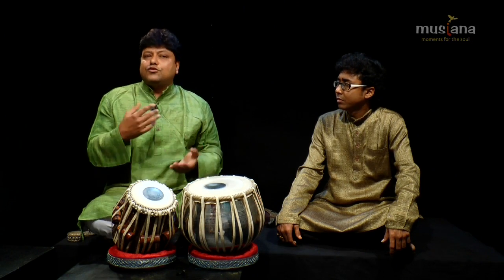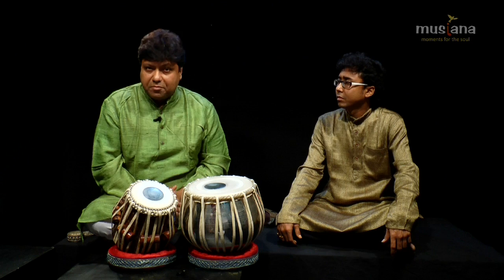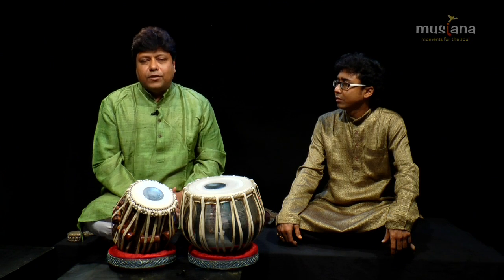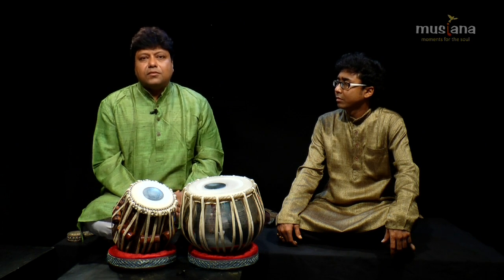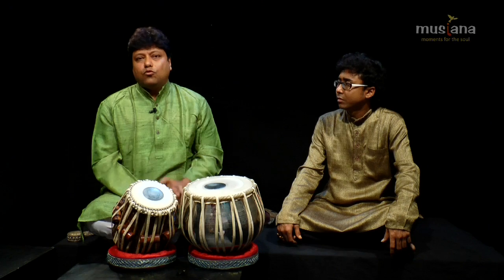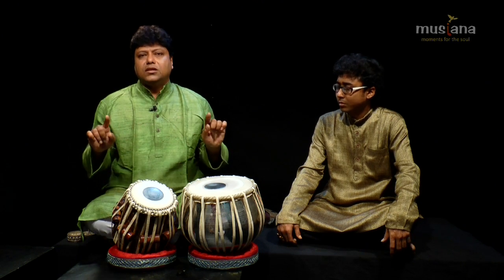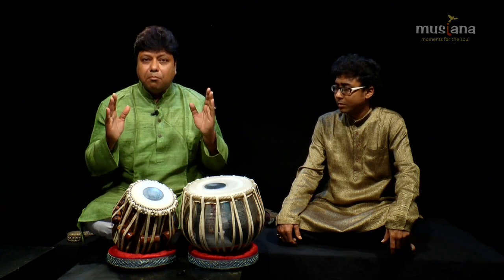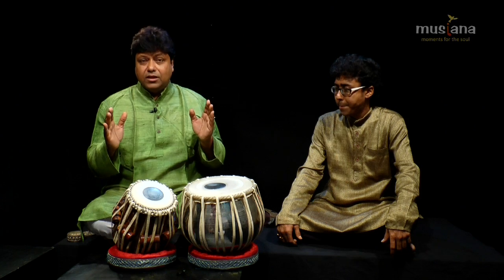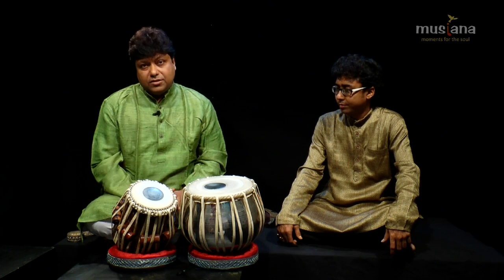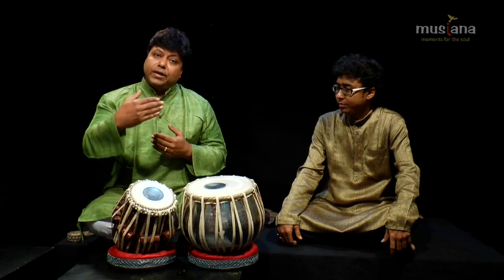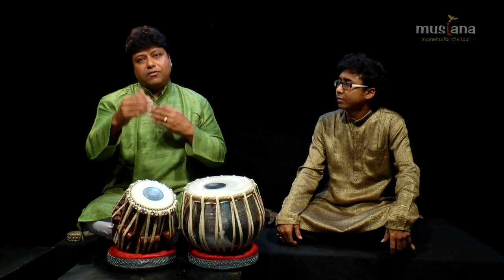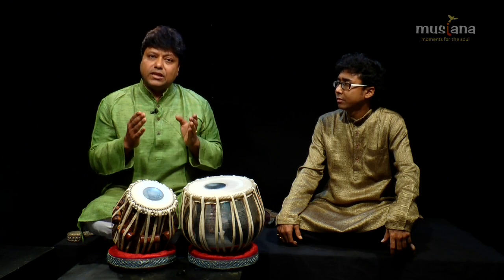So there also 2 things go at a time. So for a tabla player, this is a must to follow the ground beat rhythmic cycle measurement, the length of it, the beats and the microbeats, and also to play a composition in different times tempo, where musically it fits.